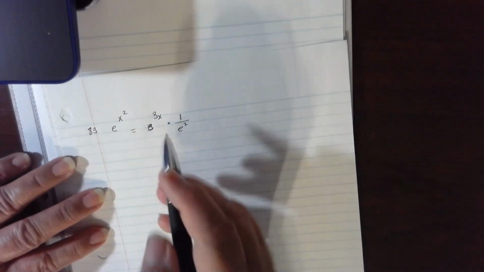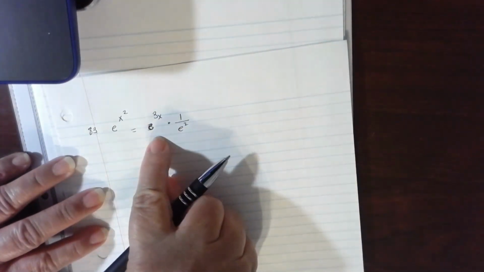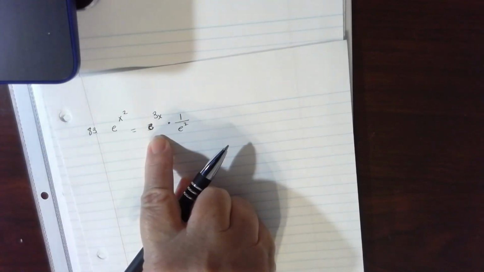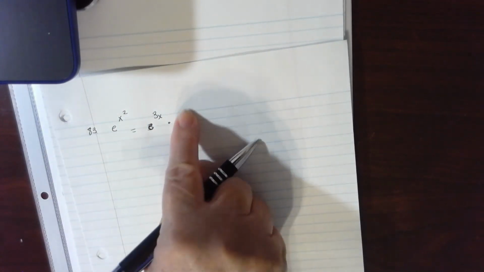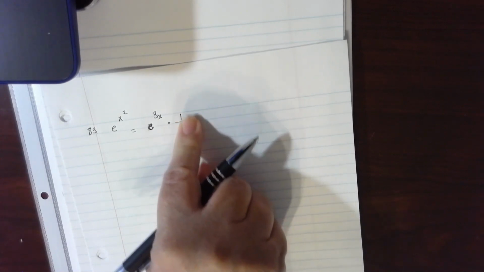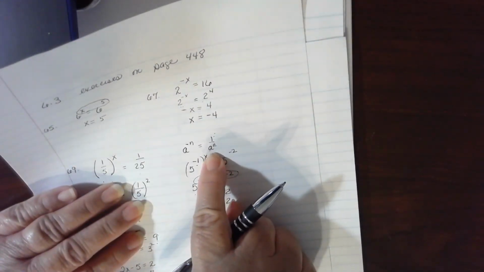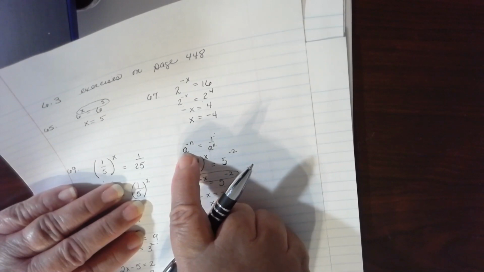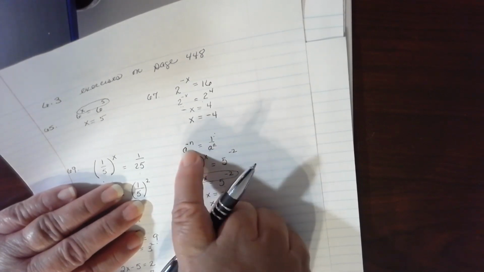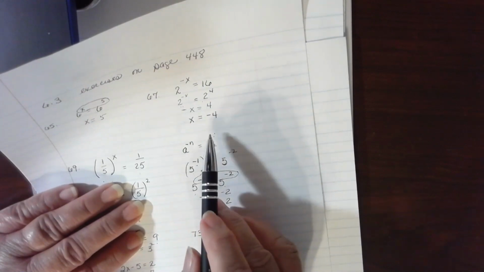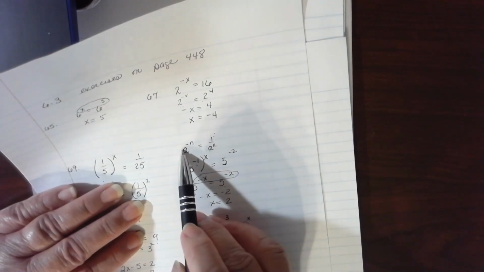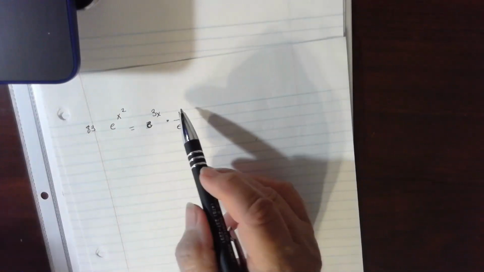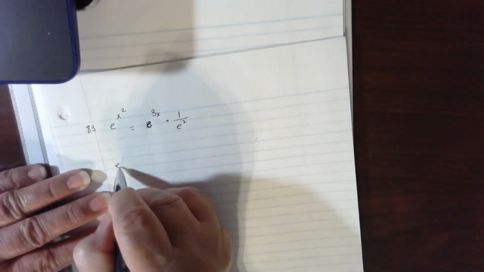Alright, so this is an E. I miscopied that. That was an E right there. This is number 83. So I think the first thing I'm going to do is to work on this one. Because of that rule that I mentioned earlier, this rule right here, 1 over E squared is equal to E to the negative 2. I'm using this rule going in this direction. So 1 over E squared equals E to the negative 2. So that's what I'm going to do right here, is to make that substitution.